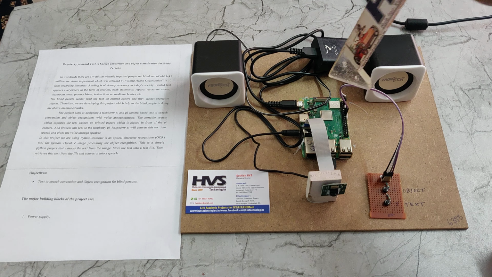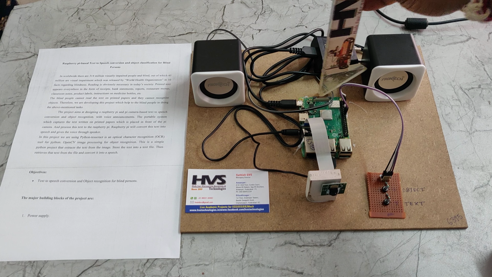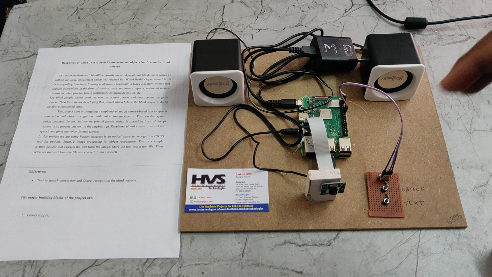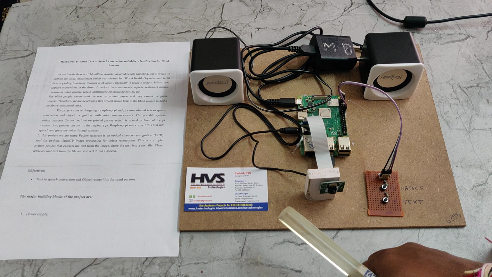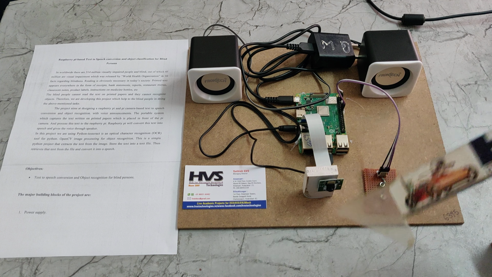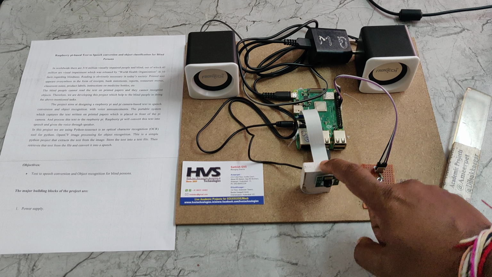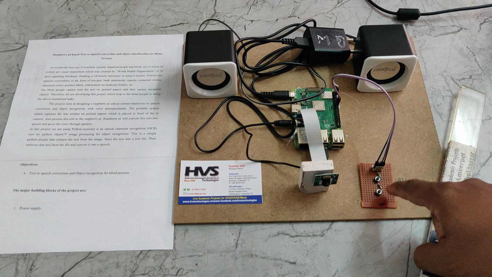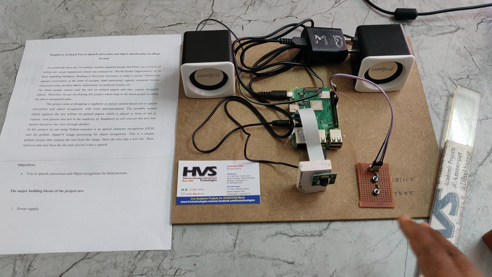Initially we need to load the operating system, the Raspbian OS, into the 32GB class 10 memory card. After loading the OS, we code the project requirements in Python, and for that code we need to install OpenCV and the eSpeak module for the voice announcements, and Tesseract OCR for optical character recognition. After installation, we code the system to first read from the selection switches, and then capture the image. For every image capture, we can see the light indication on the Pi camera here. Then, based on the selection, it will go with text extraction using Tesseract OCR, or object classification using OpenCV.